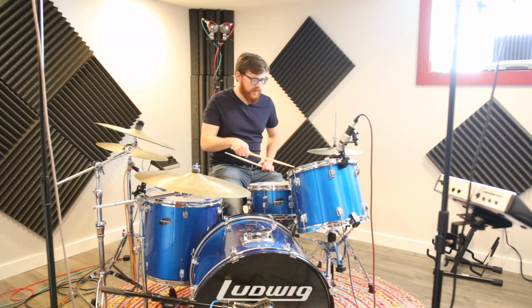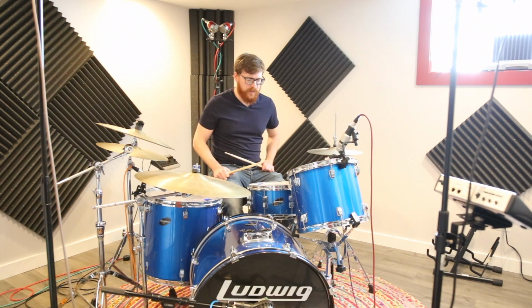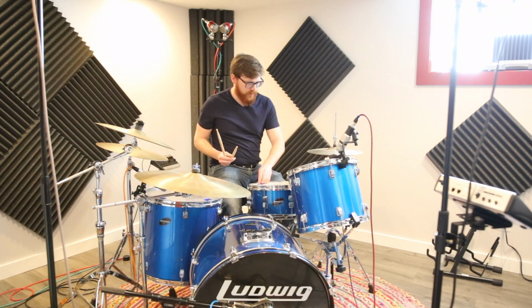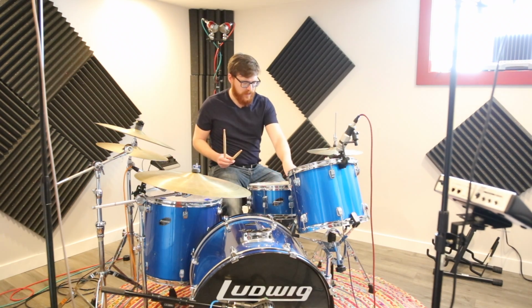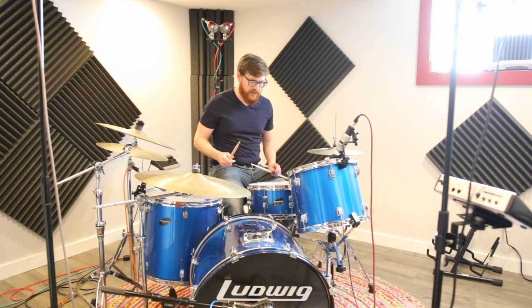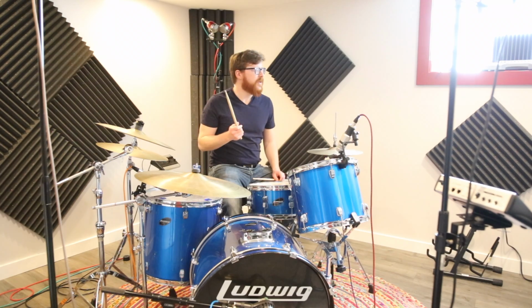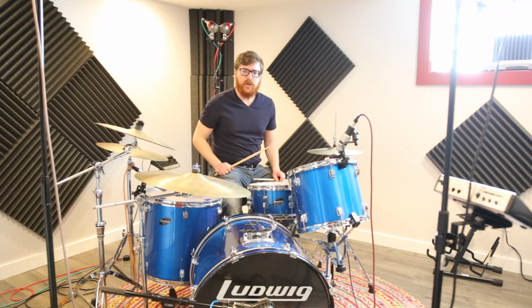And I have here just an SM57 on the snare drum. I'll go ahead and take these little moon gels off so you can just hear the full ring, if there is any ring. And here's the snare now that there's been wall treatment and bass traps up on the walls.